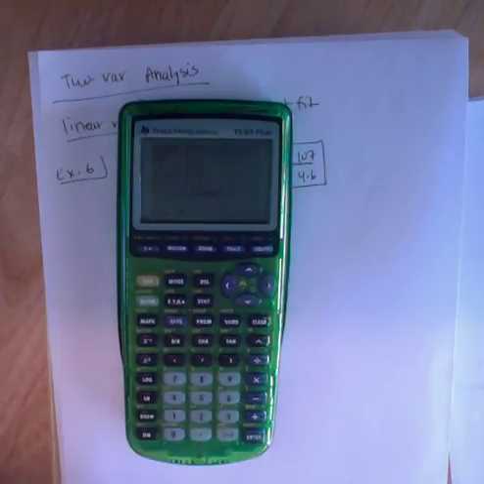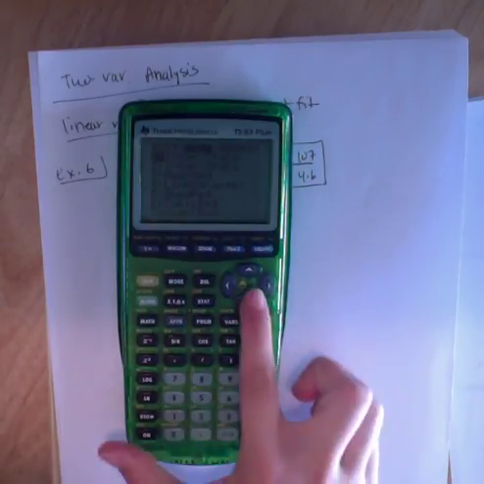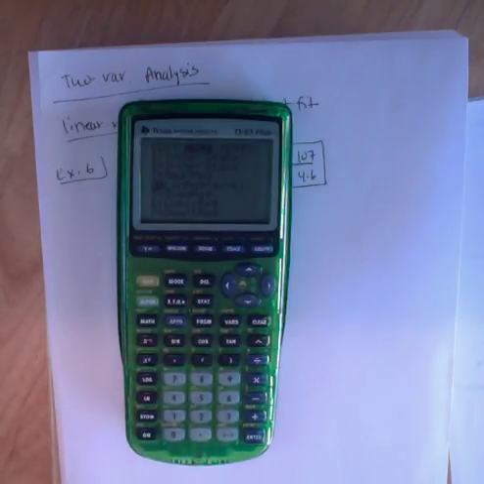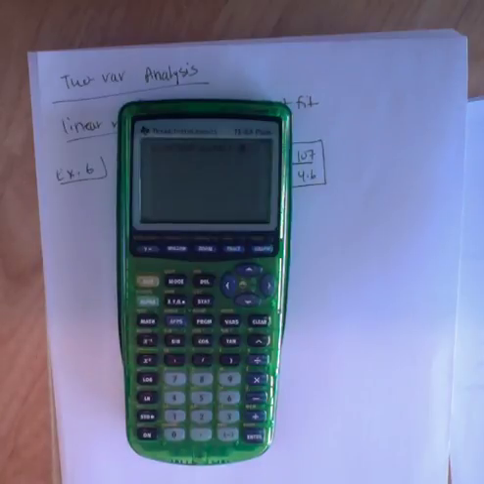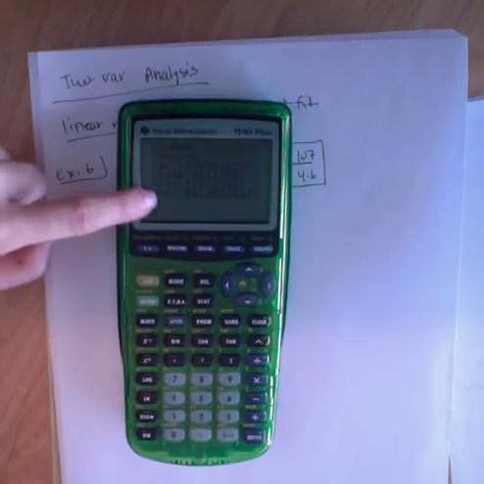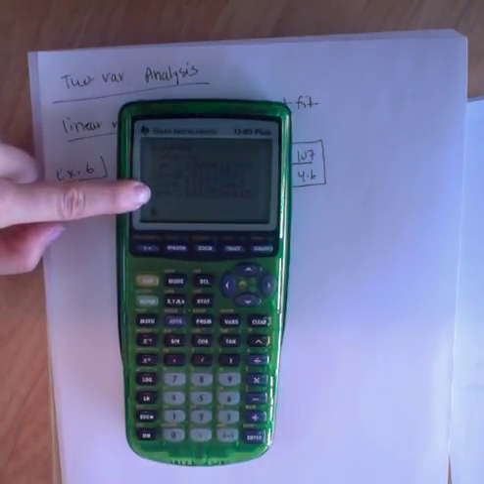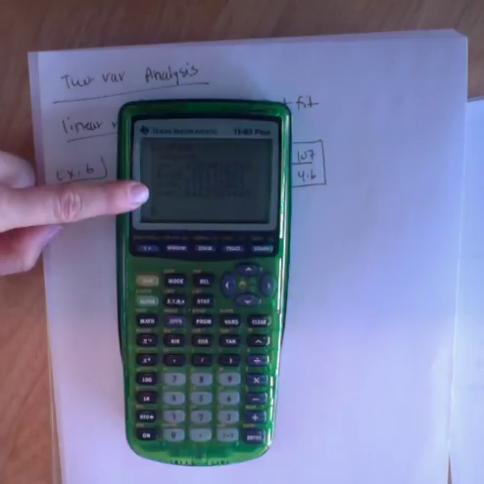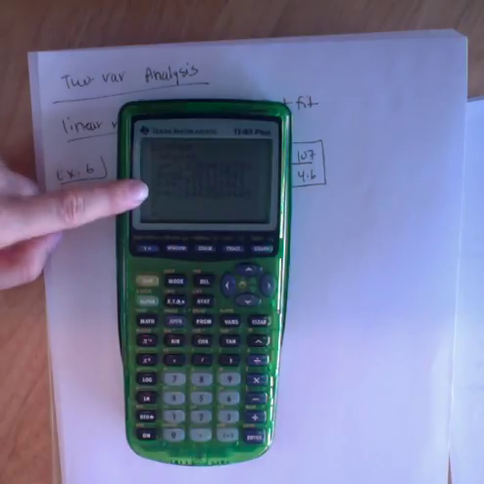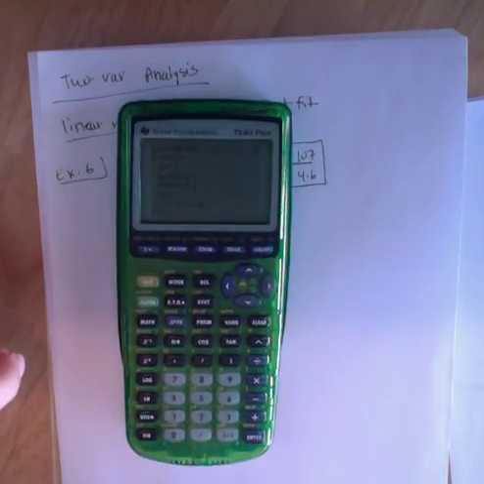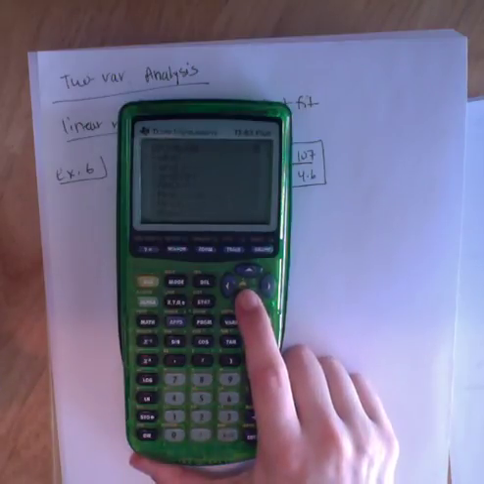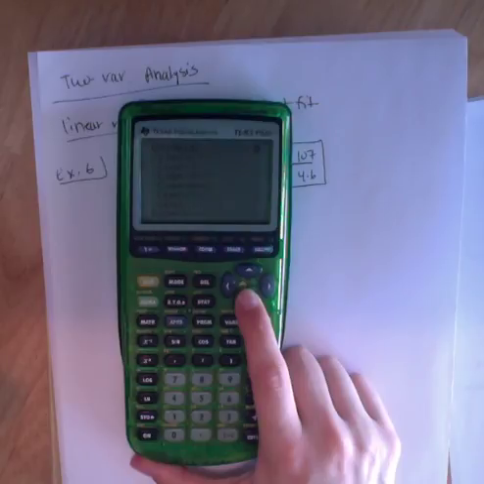Your list values should add up. Okay, then you hit stat again, go over to calc, and option 4 says lin reg. I'm going to hit that. You should see lin reg or linear regression show up on your calculator. You press enter again and it gives you this. Now if you look here, I have an r equals value. You might not have that. If you don't have that, what you need to do is press second 0 to go to catalog, and you have to scroll all the way down to diagnostics.